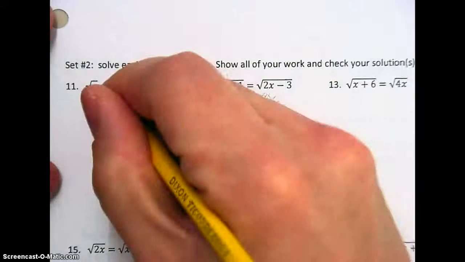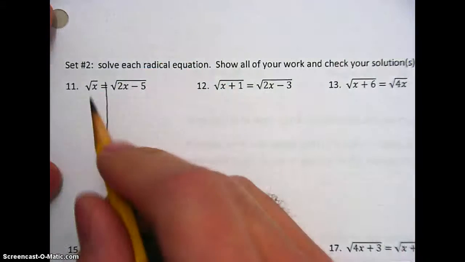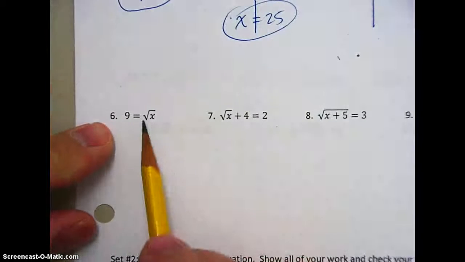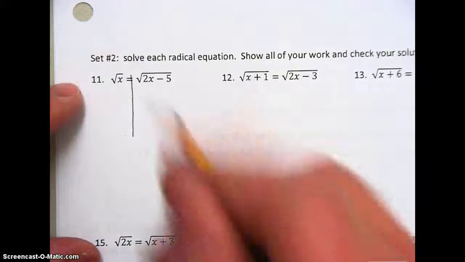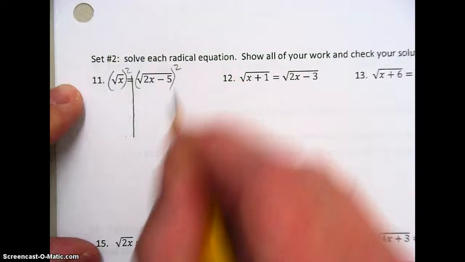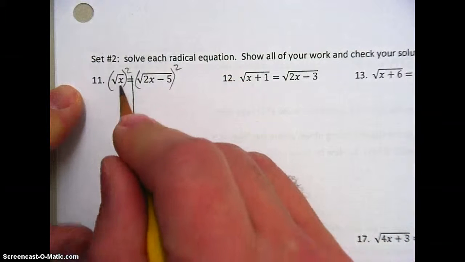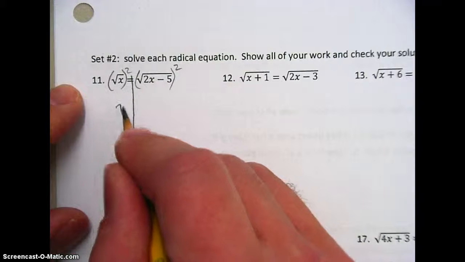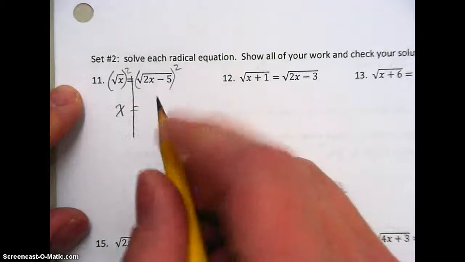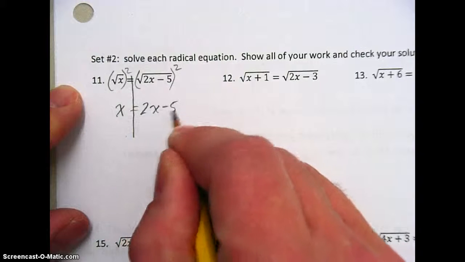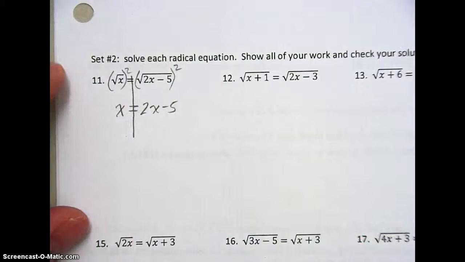Yeah, we're going to get rid of that radical by squaring both sides. We've got a root on both sides. When you have a root on one side, you square both sides to get rid of it. When you have a root on both sides, squaring ends up getting rid of it. Whatever you do to one side, you have to do the other, and that's good because it takes away that radical. So root x squared is what? x. And root 2x minus 5 squared is 2x minus 5. Conveniently, the roots disappear.